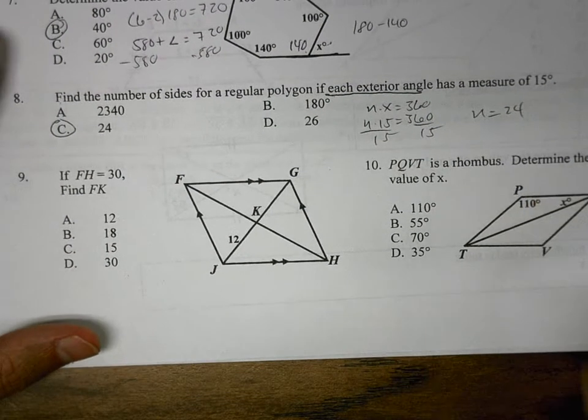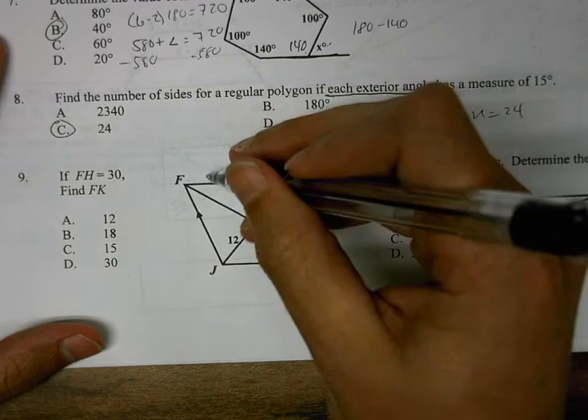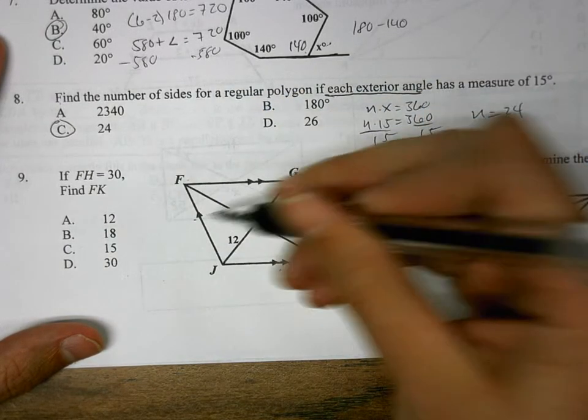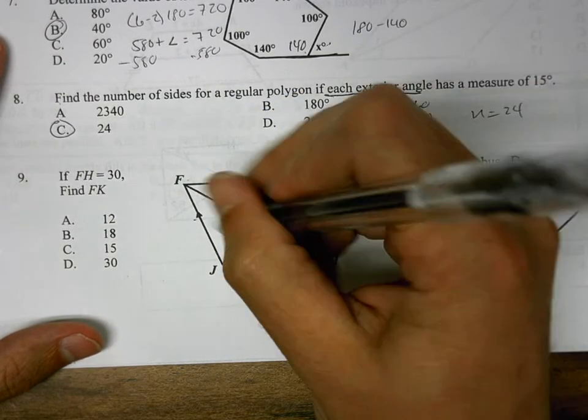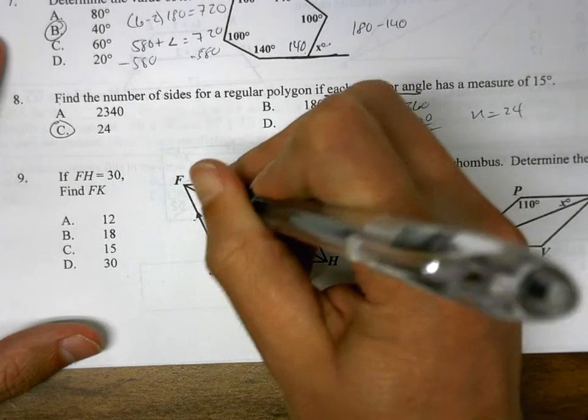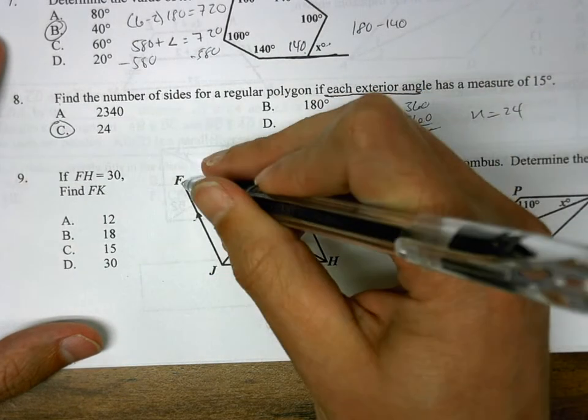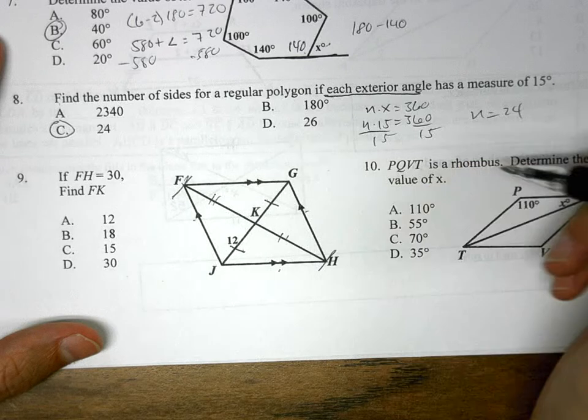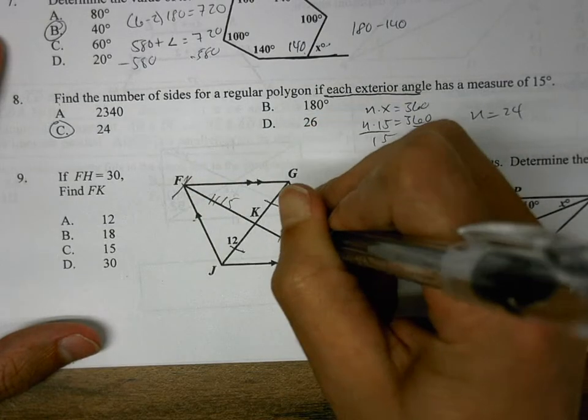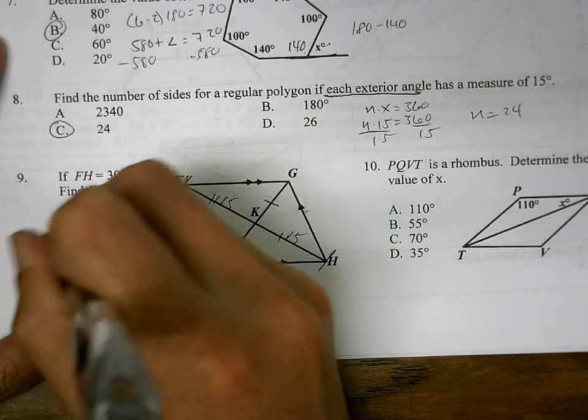Okay. If FH is 30, so this is a parallelogram, you can tell by the parallel sides. Therefore, that means that the diagonals bisect each other. So if FH all the way across is 30, that means that this is 15 and 15. So your answer is 15.